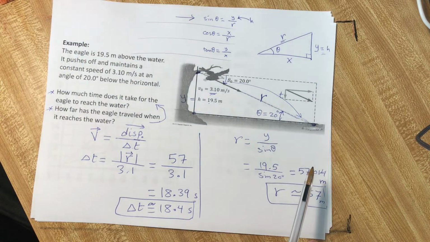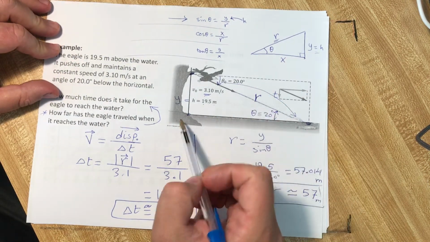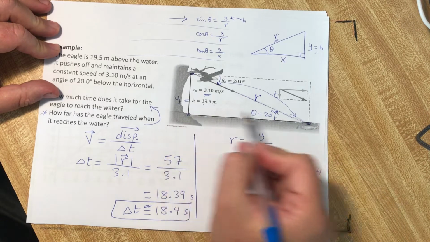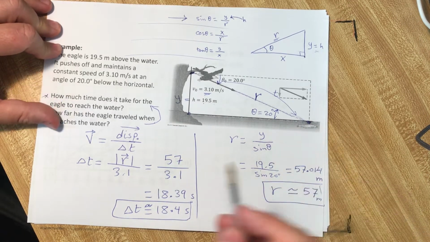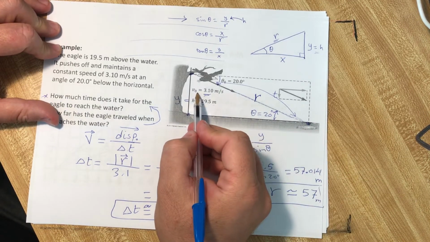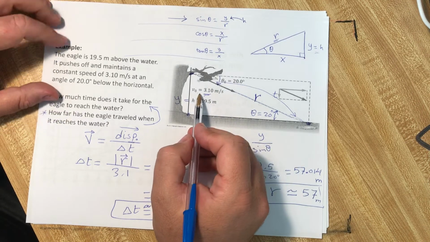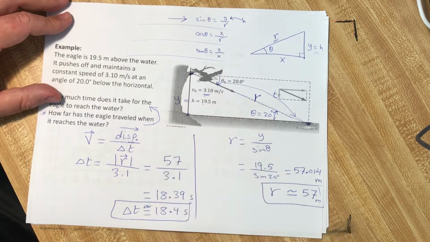Also, we can find the horizontal displacement. We can find the components of this velocity in x direction and y direction in this way.